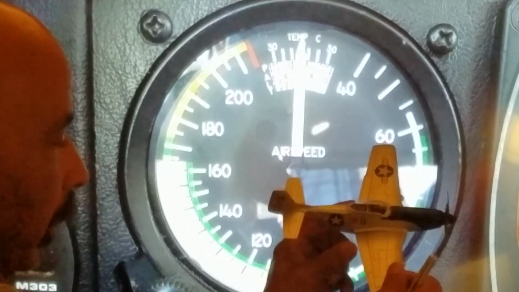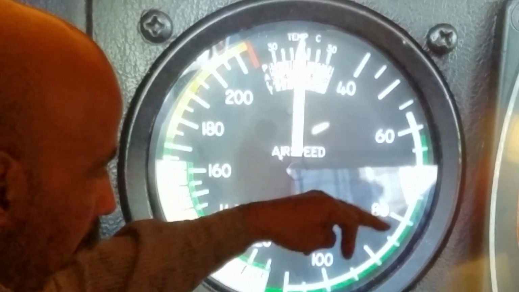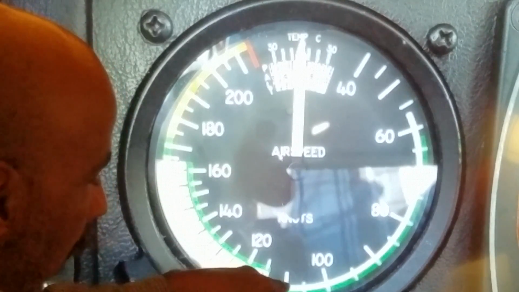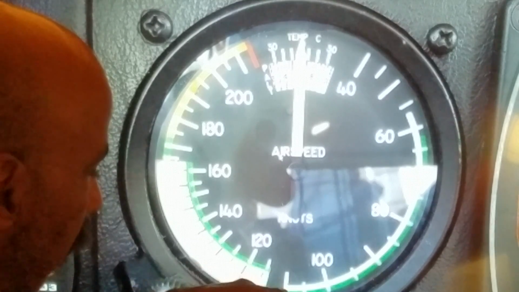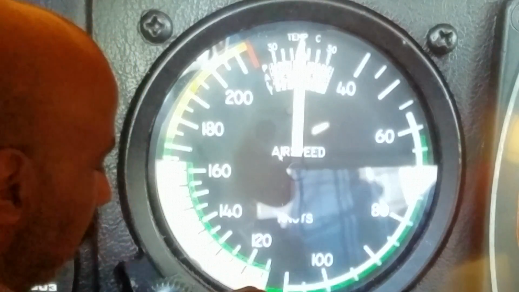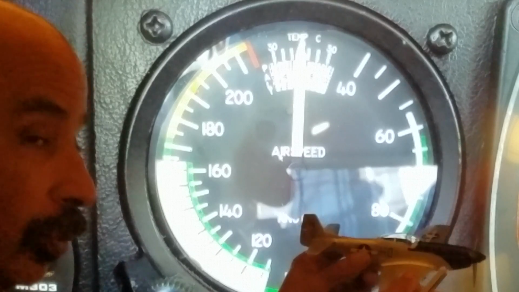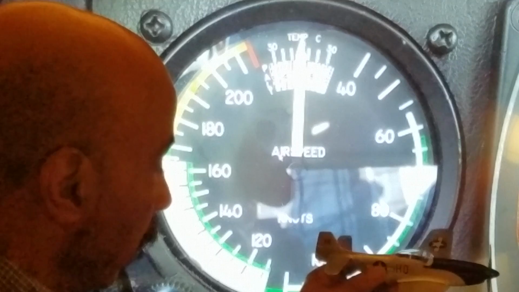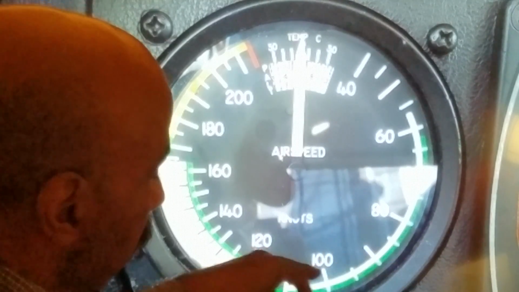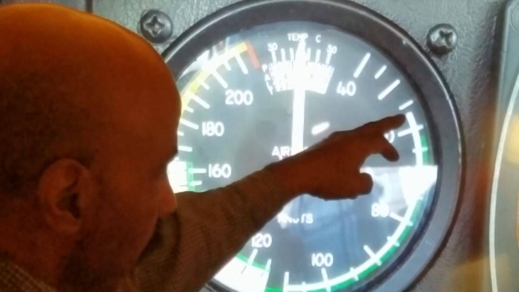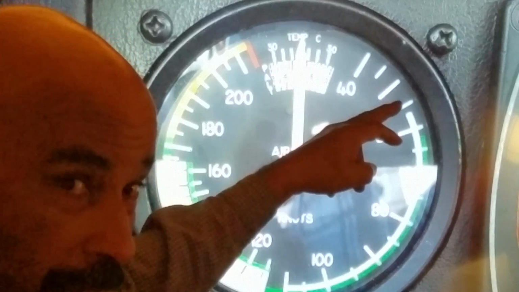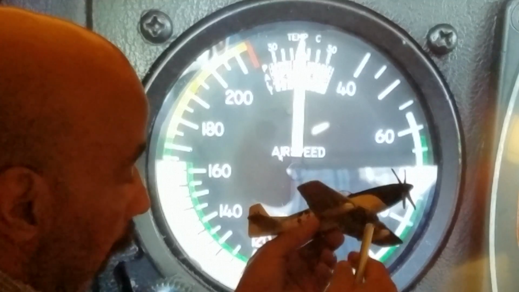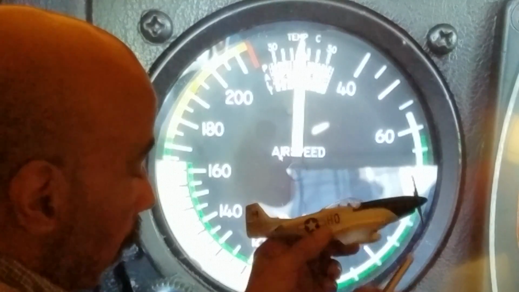You don't want to extend these flaps unless you are in this white arc, the flap operating range. If you extend them beyond the high end of the flap operating range, you may do structural damage to the flaps or hinges or actuating mechanisms in the aircraft. The low end of this flap operating range is the stall speed of the aircraft with flaps fully extended and landing gear fully extended.